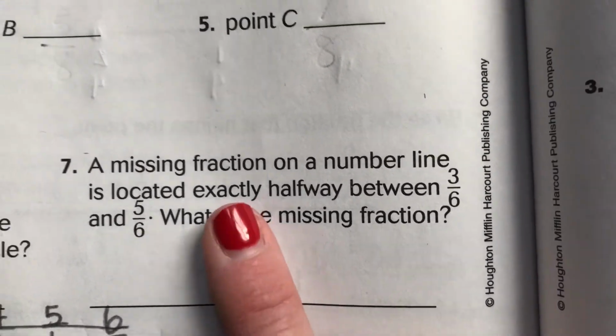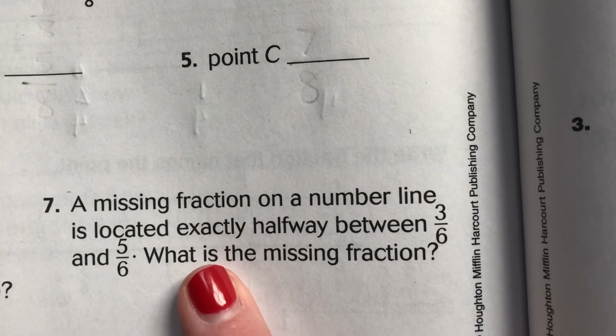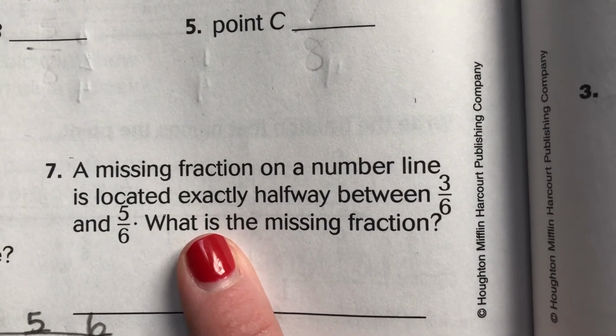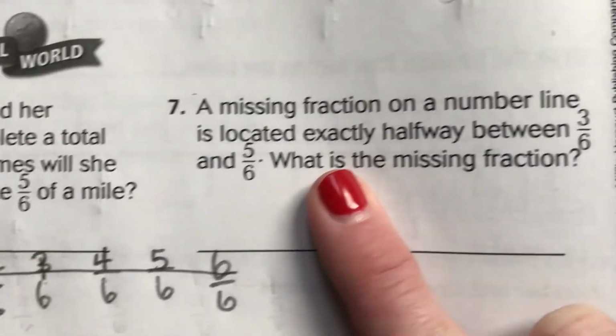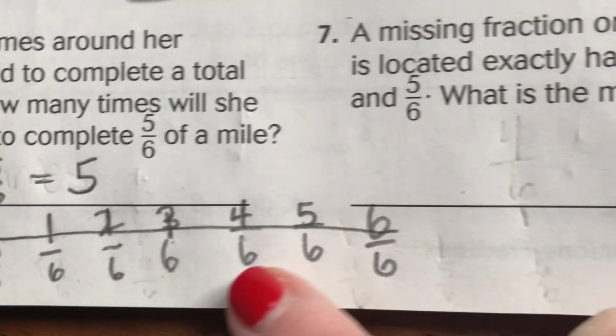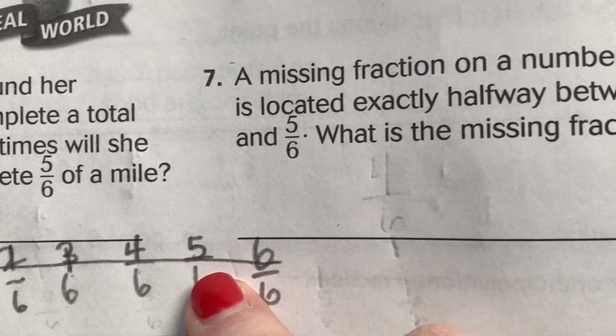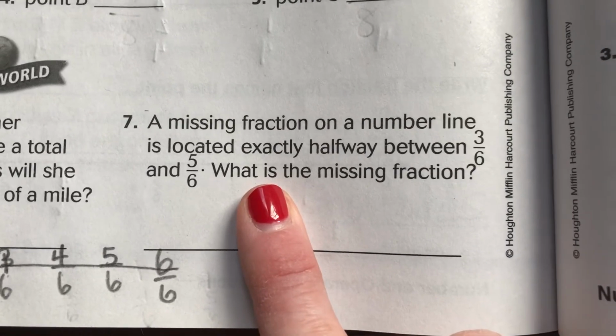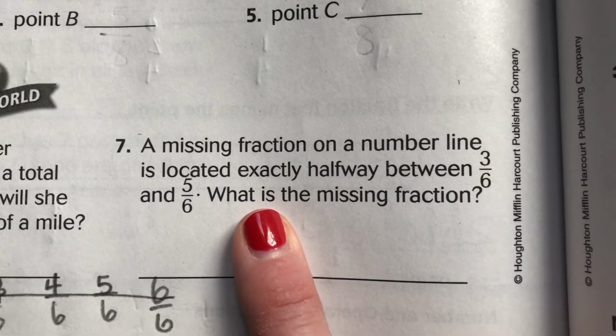A missing fraction on the number line is located exactly halfway between 3/6 and 5/6. What is the missing fraction? Well, look what fraction is right in between 3/6 and 5/6, and that should let you know what fraction is halfway in between them.